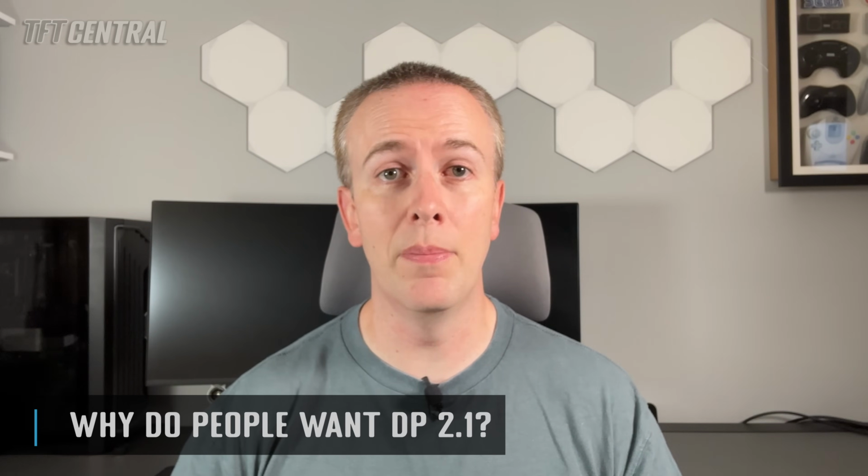There's really 2 key reasons then why people are excited about DP 2.1. Firstly, as we said, it makes it possible to support even higher resolutions and refresh rate combinations, which simply aren't possible over DP 1.4, even with the highest DSC compression.